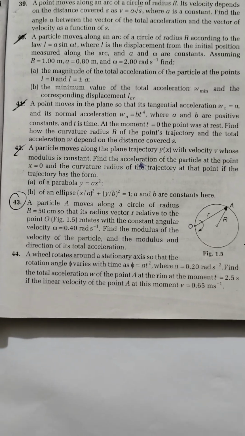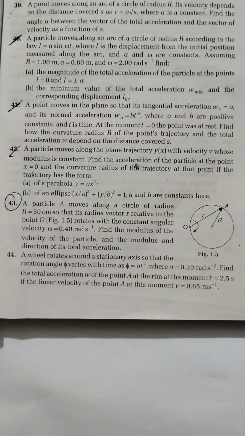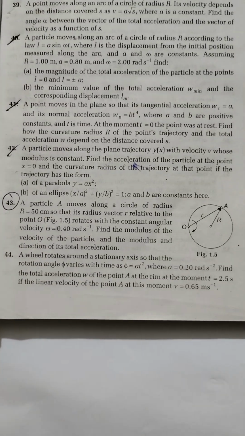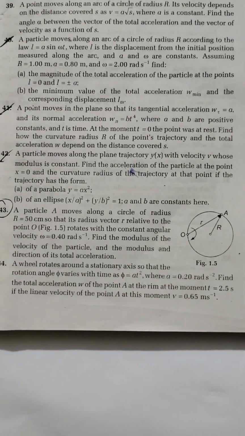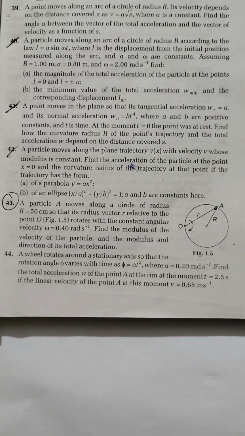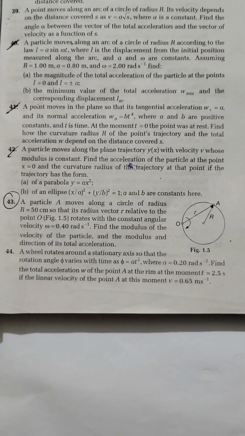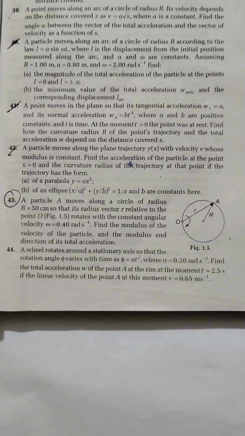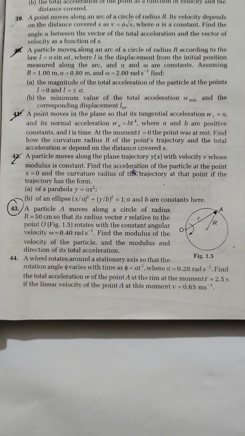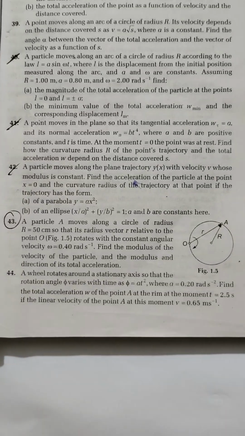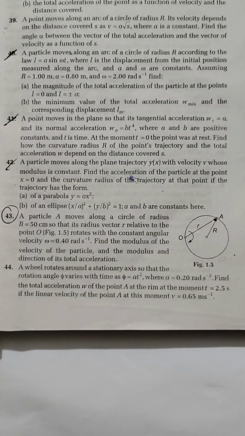Good morning, guys. So today we will be solving question number 43 of the classic Irodov series. It's a very beautiful problem. You can see that it's a well-classified problem of circular motion. Each and every topic would be revised by this problem. So let's start it.